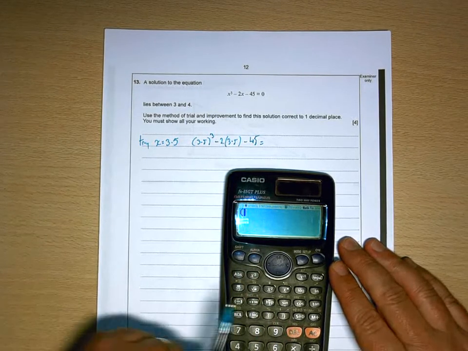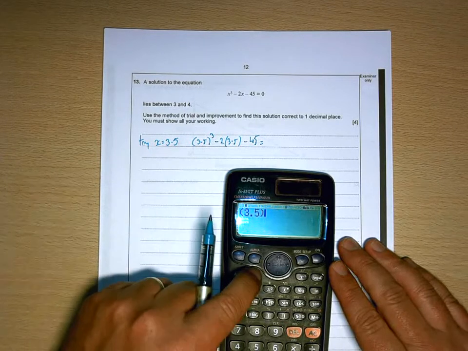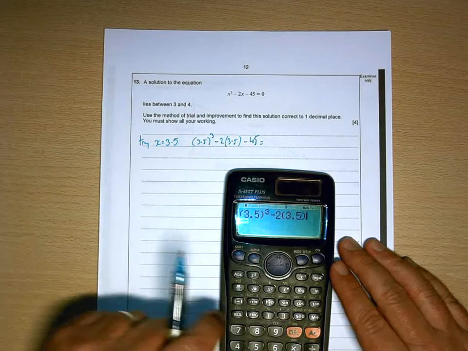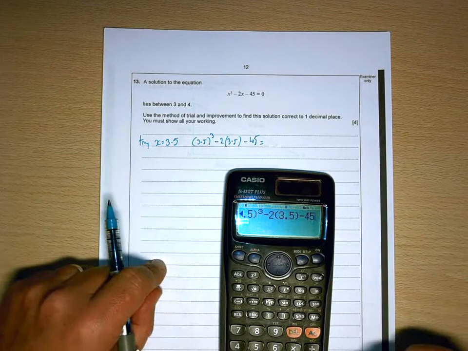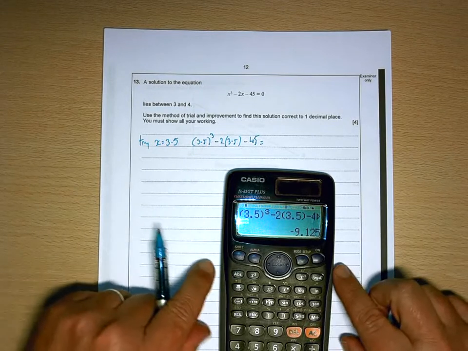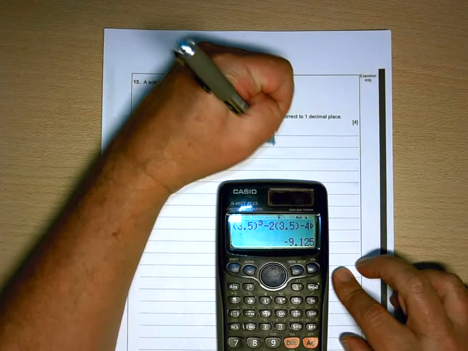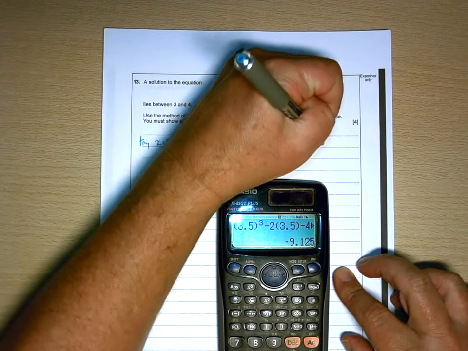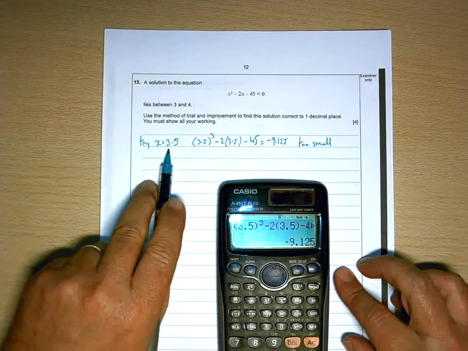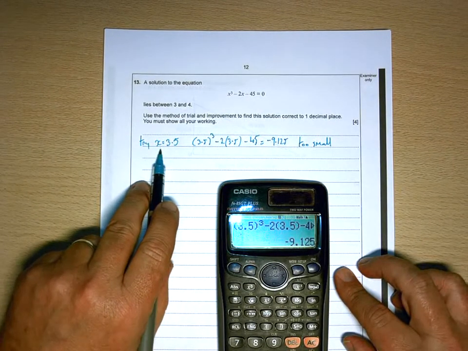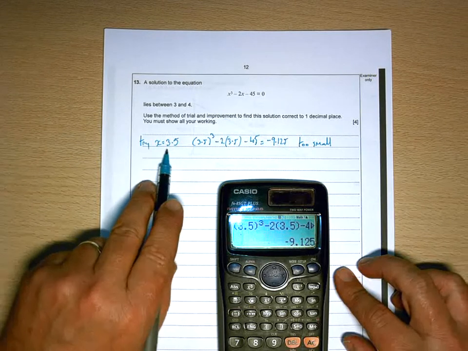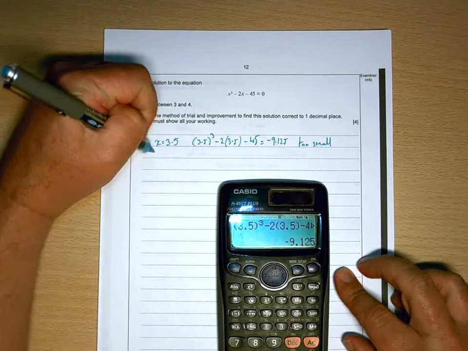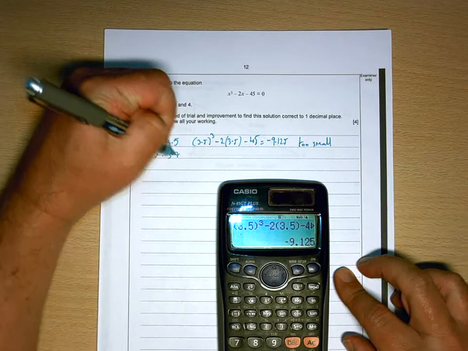So we type it in exactly as we see it. 3.5 close bracket, there's your cubed, take 2 open bracket, 3.5 close bracket, take 45, minus 9.125. Looking for 0, that's too small. Because it's too small, there's no point in trying 3.4 or 3.3 etc. because they'll be too small as well. So we need to go now between 3.5 and 4. So we'll go 3.7.